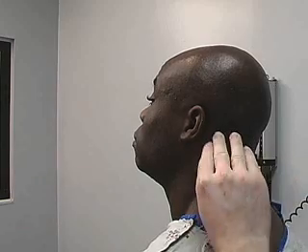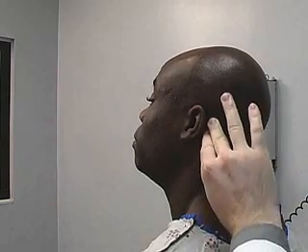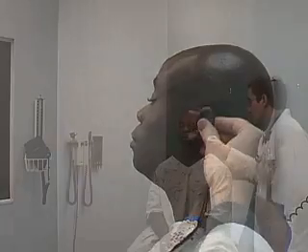Now inspect the external ear. Palpate the mastoid process and then gently move each ear, asking the patient to identify any pain or discomfort. Use the otoscope to inspect the internal ear. Change specula before each use.